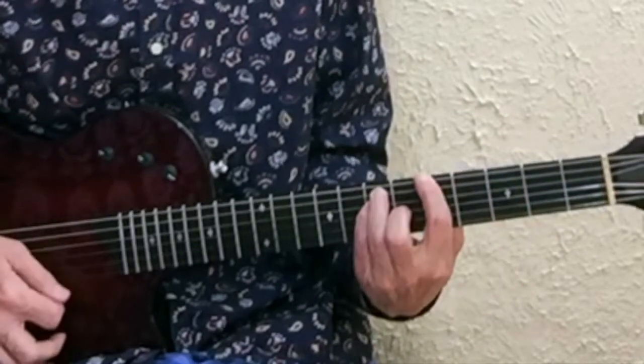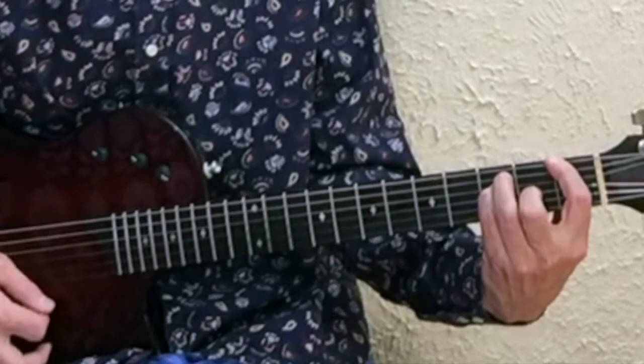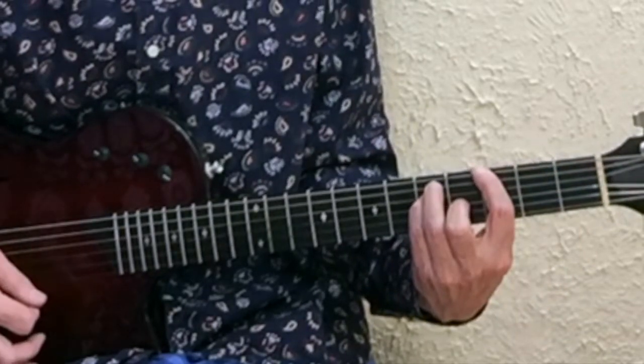So this chord shape can be moved around on the neck. And you can get some very interesting and complex chords from just one simple chord shape.